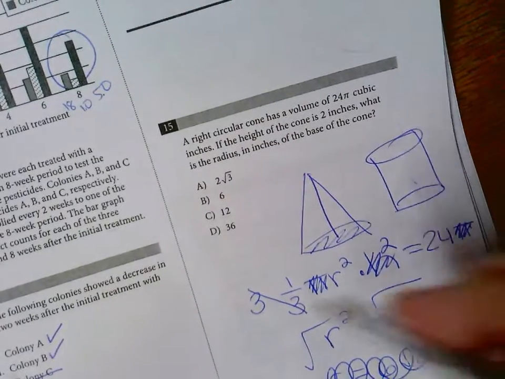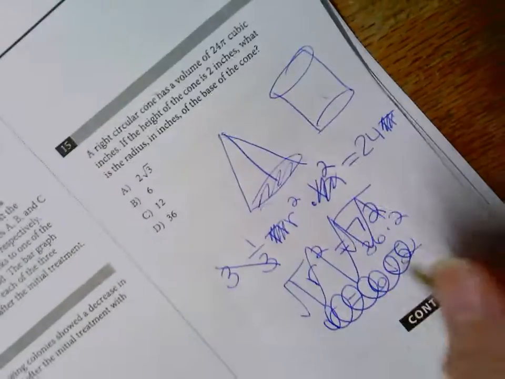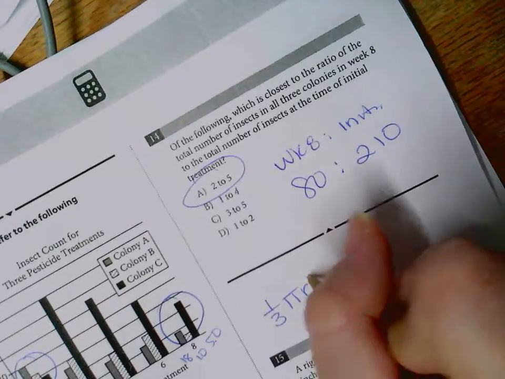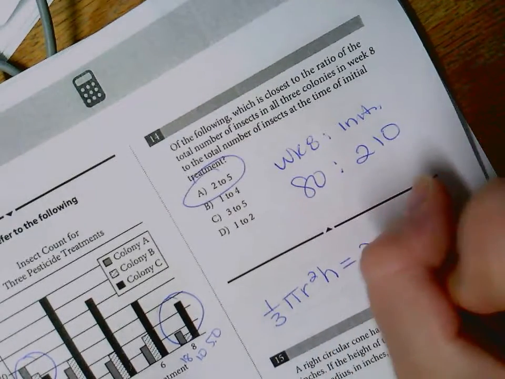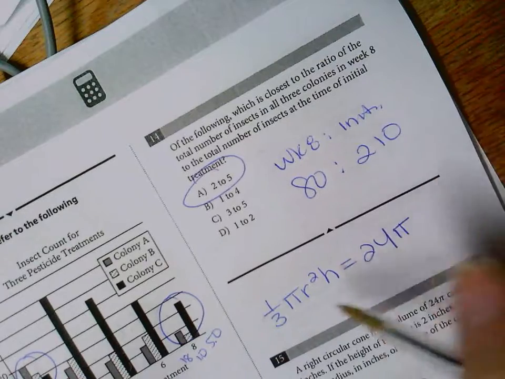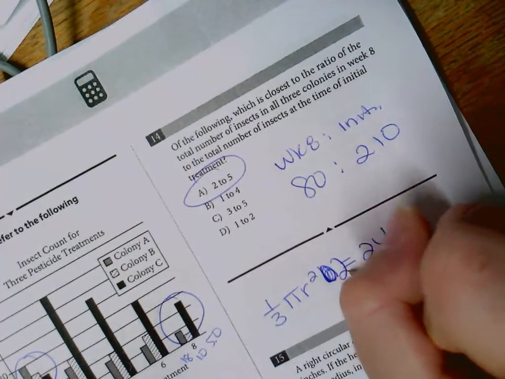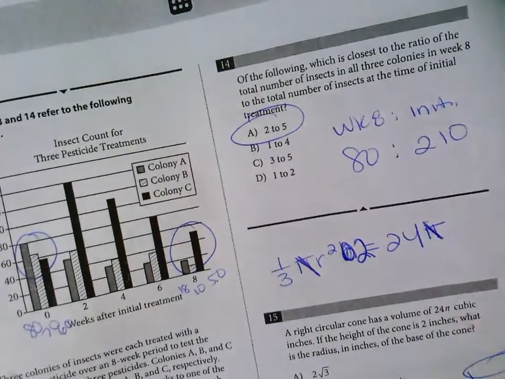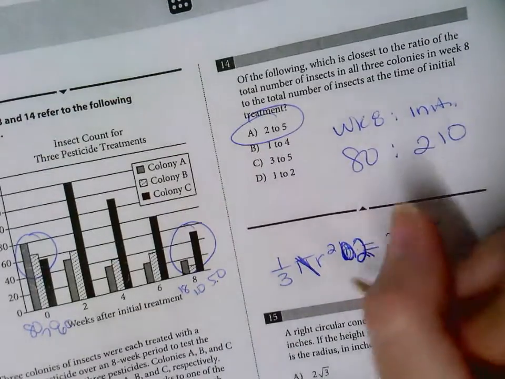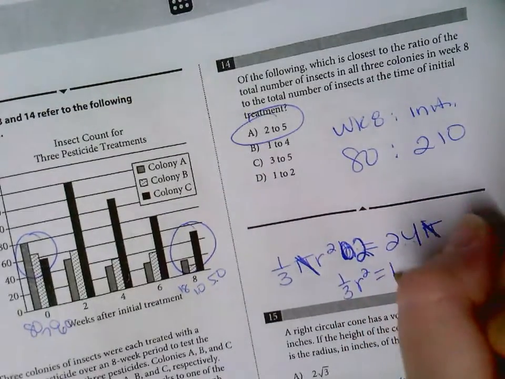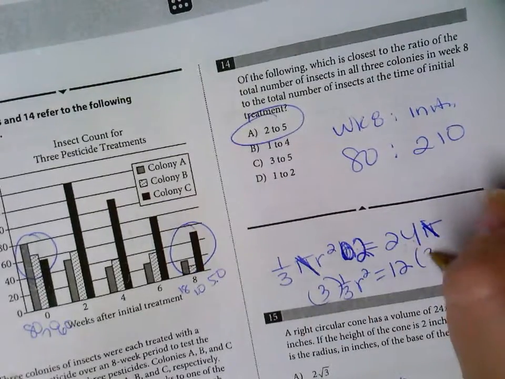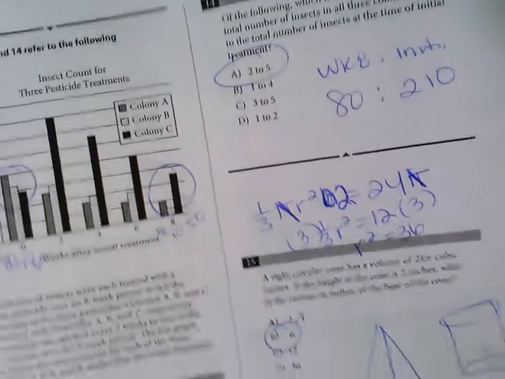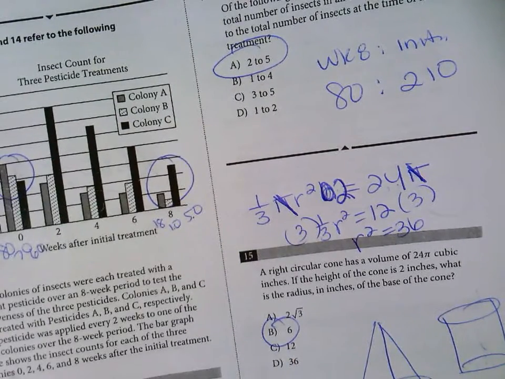So hold on. Let me go back and rewrite this. So I had, up here, 1/3 pi r squared h equals 24 pi. I forgot that I had written a 2 right there. So my first step is to cancel out this pi with this pi, and I can divide by 2 on both sides. So I'd have 1/3 r squared equals 12. Now I'm going to multiply by 3 on both sides. So I get r squared equals 36. So r is 6. So 15 is B.